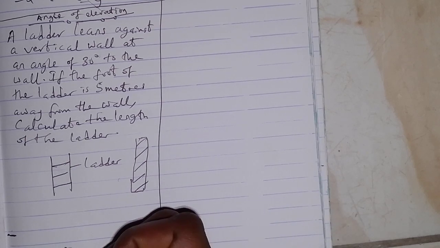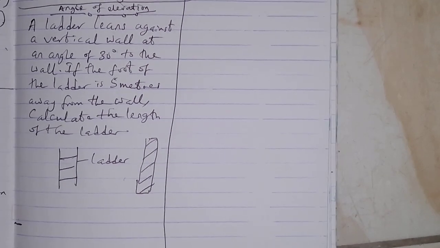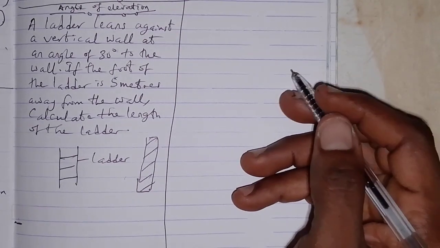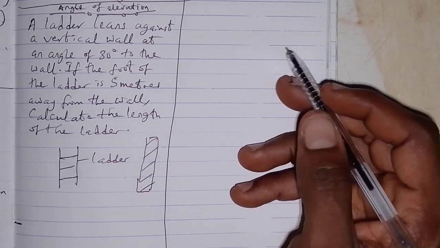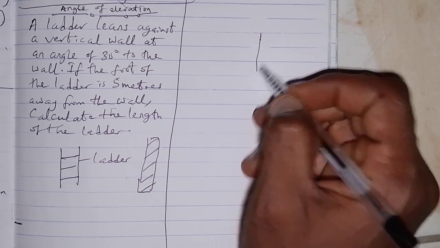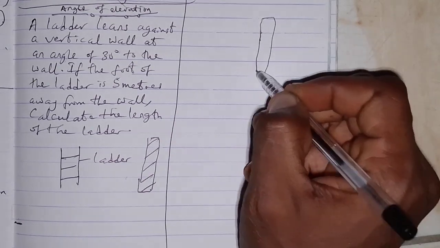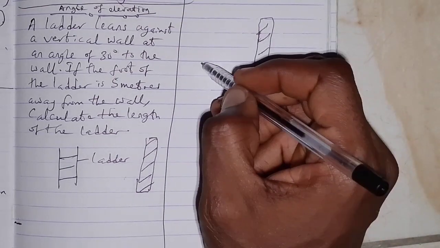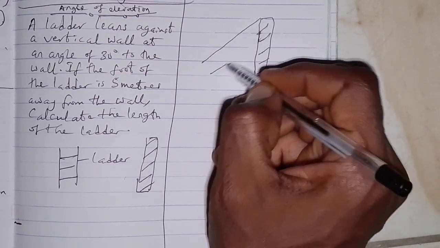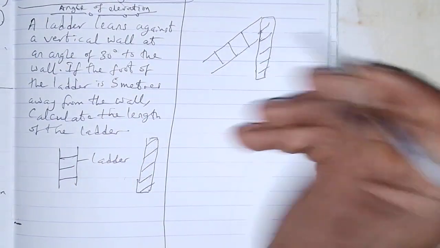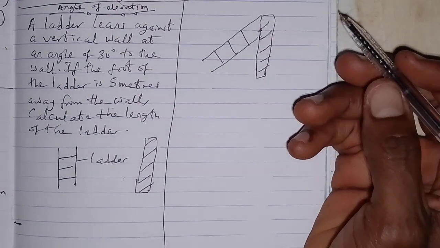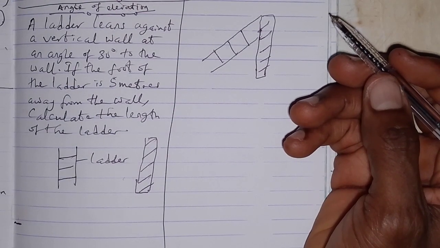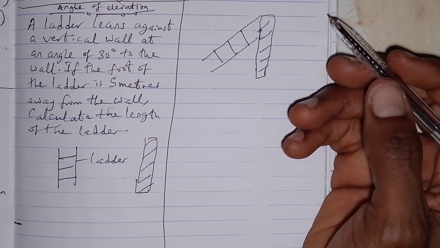So how do you solve this? Let's assume this is the wall that we're talking about. The ladder leans against the wall. This is the ladder I just finished drawing. It leans against a vertical wall at an angle of 30 degrees to the wall.